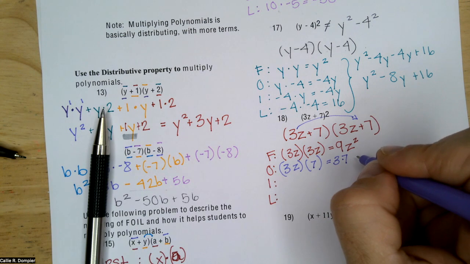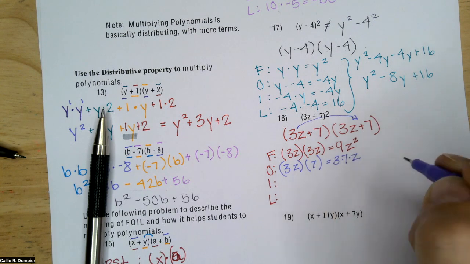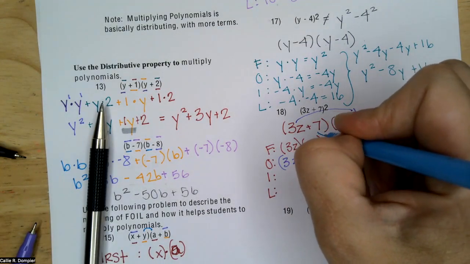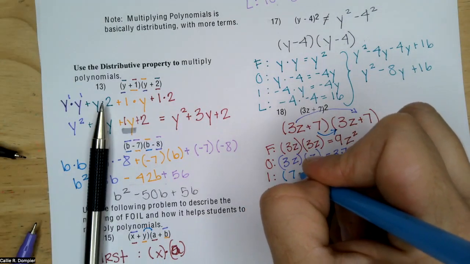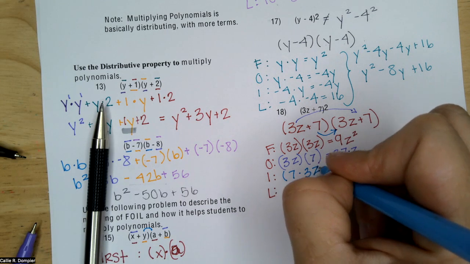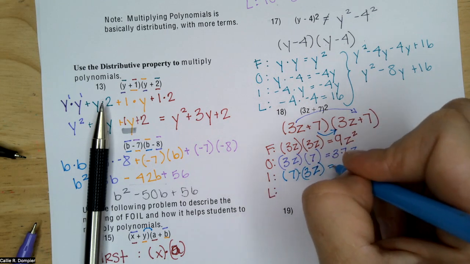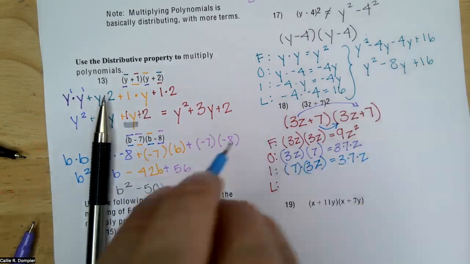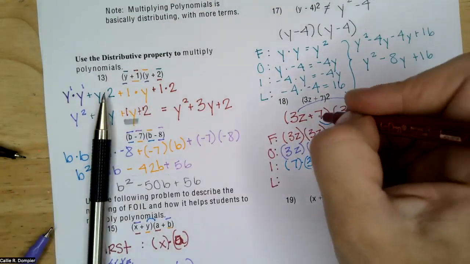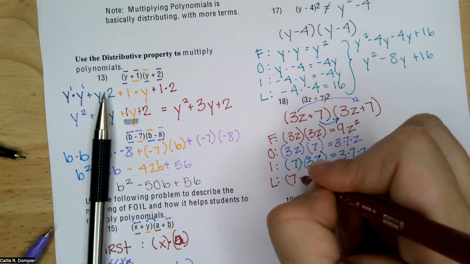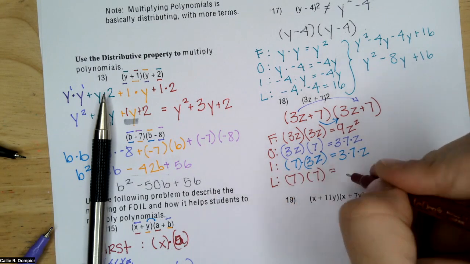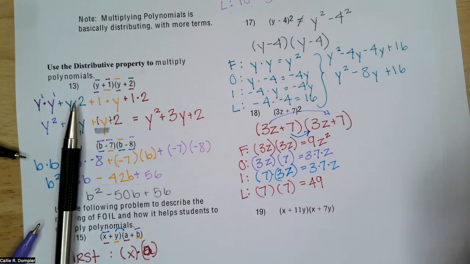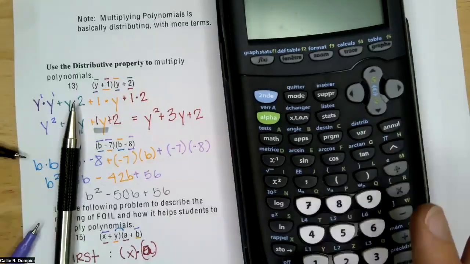Three times 7 times z. Inside, 7 times 3z. And then last, 7 times 7, which is 49. And what's 3 times 7? 21.